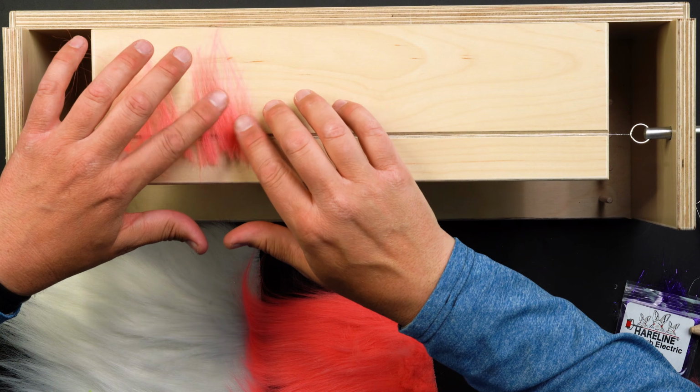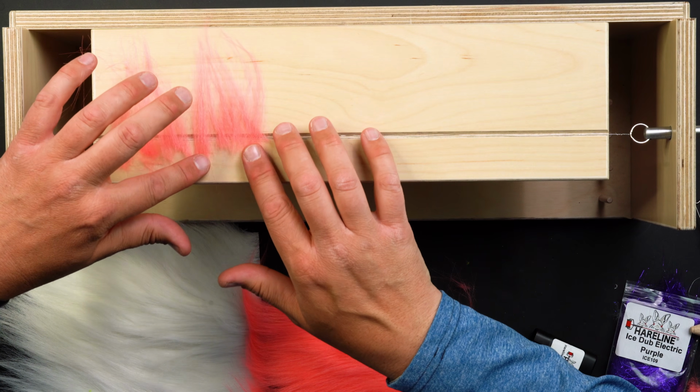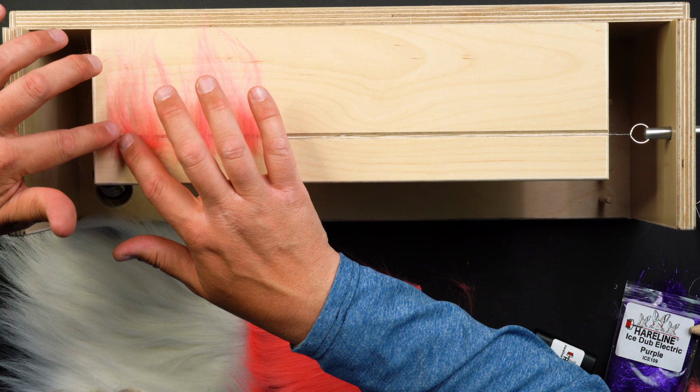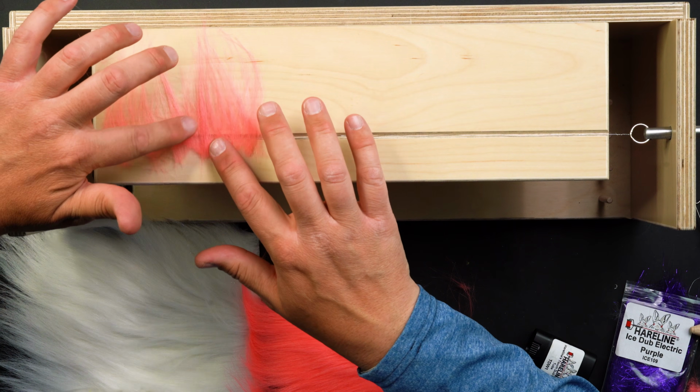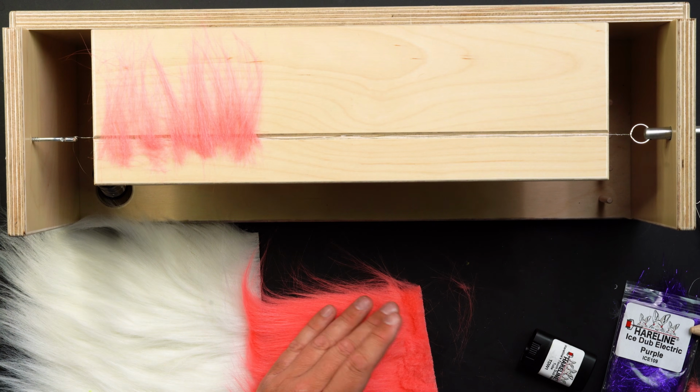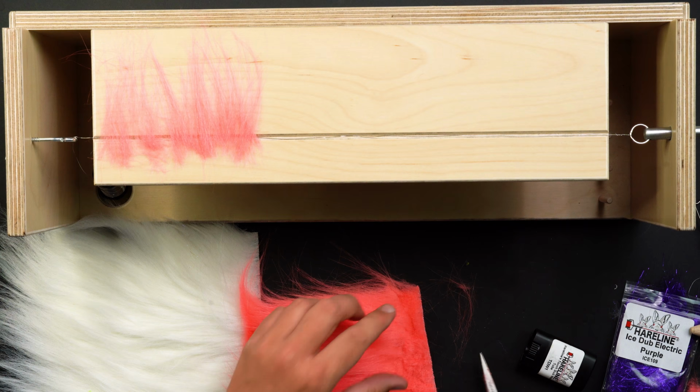Speed it up. I'm just going with the rough sort here. You can really get technical here. All right, so there you have it. I'm going to just build some more across. We'll build a full brush for you.